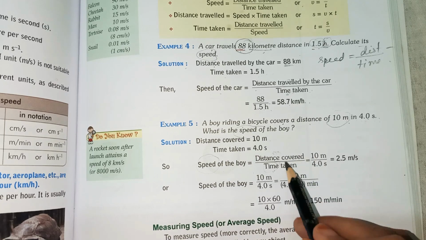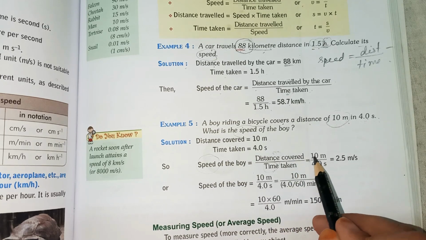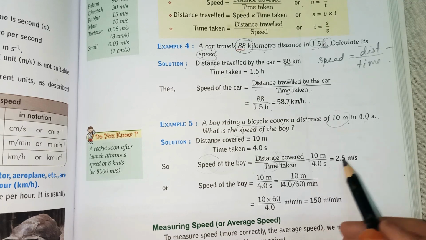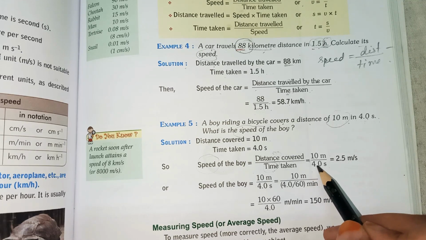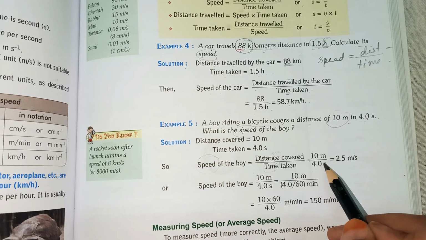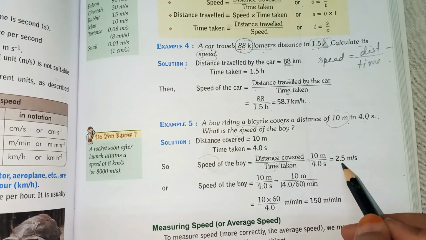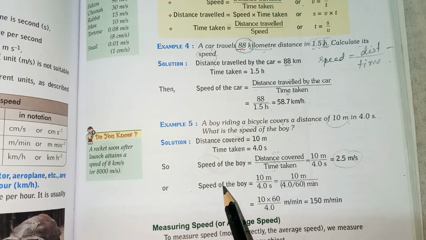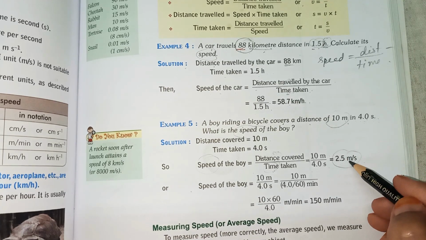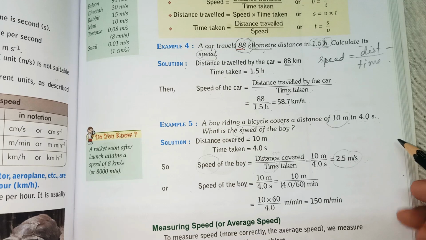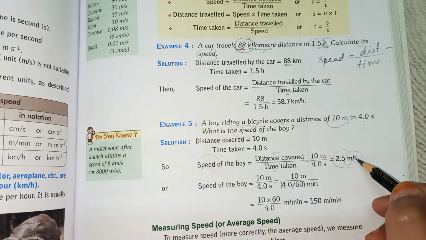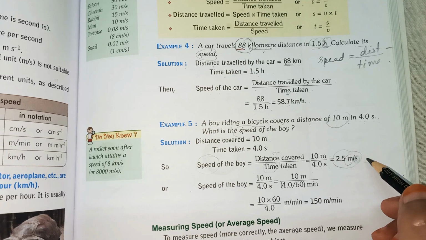Then in the formula we put the values: distance 10 meters divided by 4.0 seconds. When we divide 10 by 4.0, we will get 2.5 meters per second. And this we can also write as the speed of the boy. Now here it is meter per second. We know centimeter per second too. This meter per second has seconds, and we can convert it into minutes.